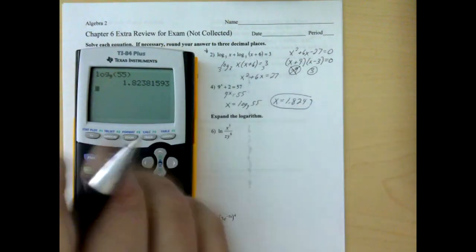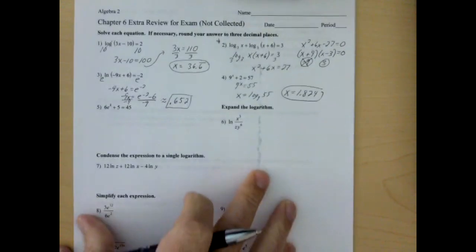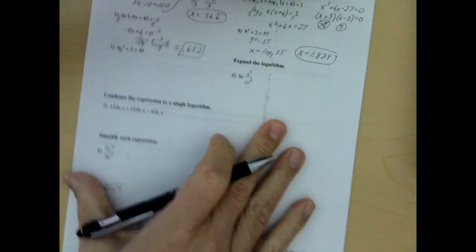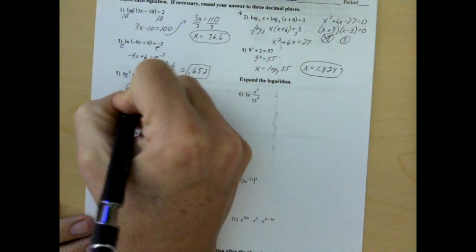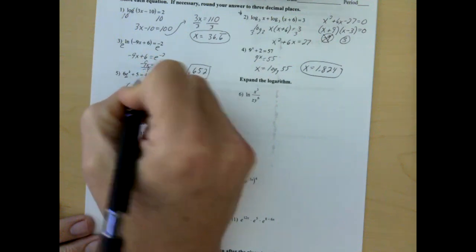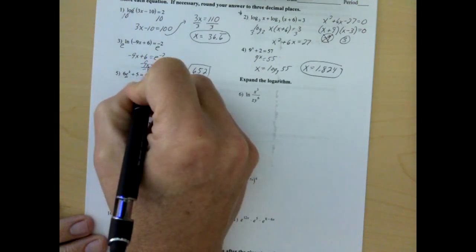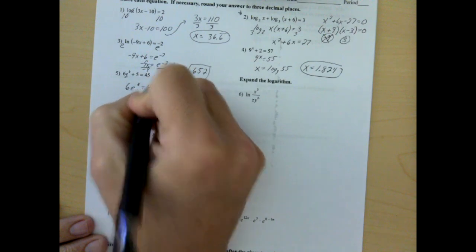And there's your answer. Okay? So now number 6, my base is an E, so I have 2 moves. Two moves that we must do to get that base of E all by itself. My first move is simply to subtract 5. So it's going to become a 40.